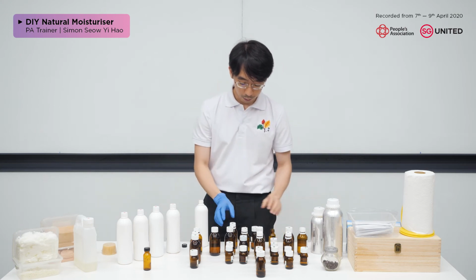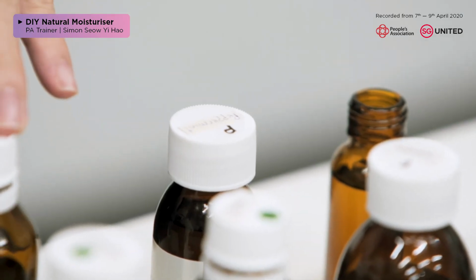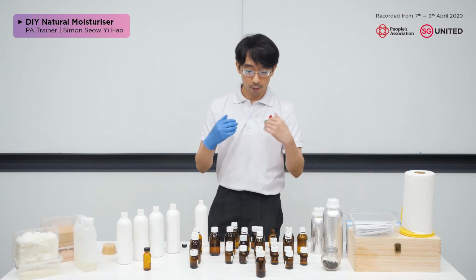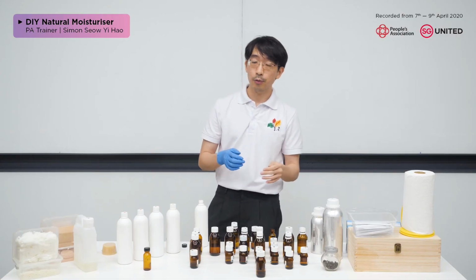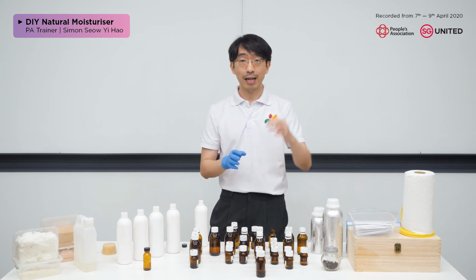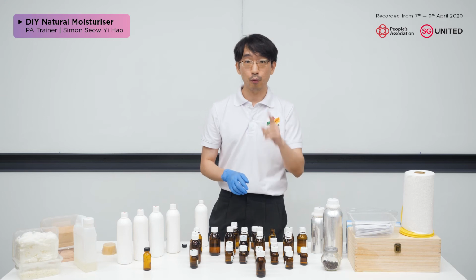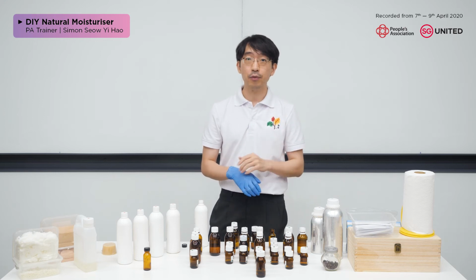Next, I'm going to blend my essential oils. How do you blend your essential oils? So, in my experience, I always like to start low. If I want it stronger, I can add more. But I do not start high because once I put it in, I cannot take it out. So let's start with 1%. 1% of 30 grams is 0.3 grams.